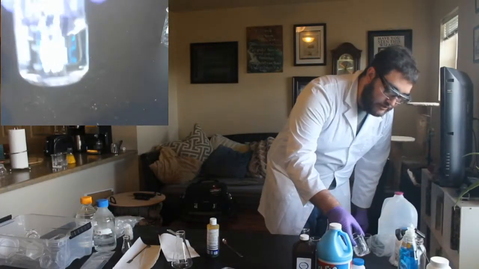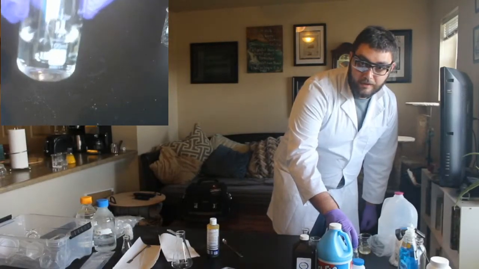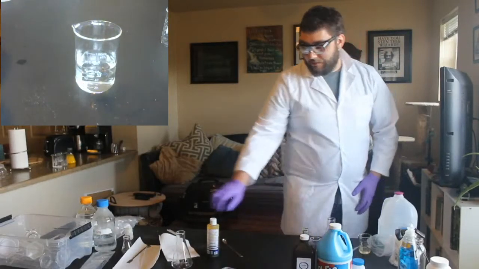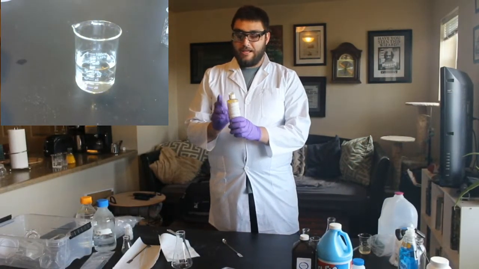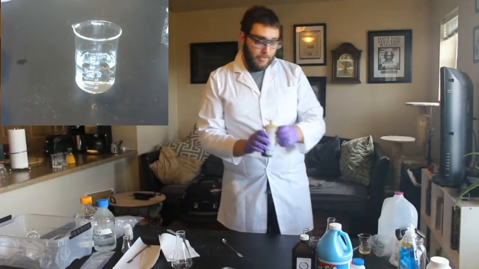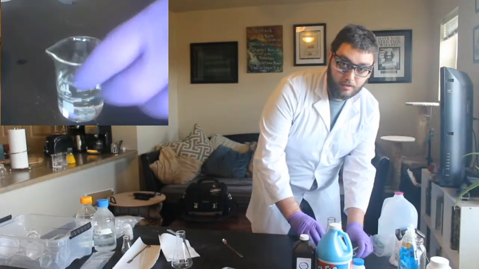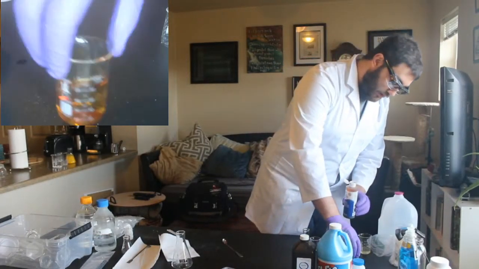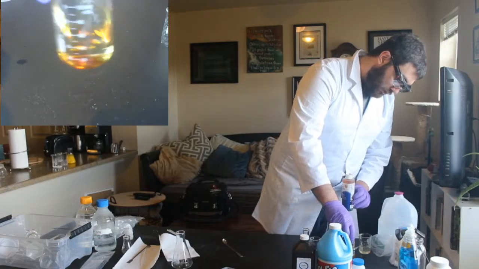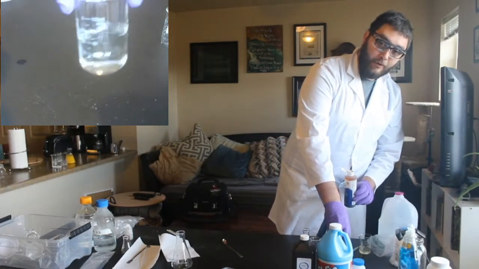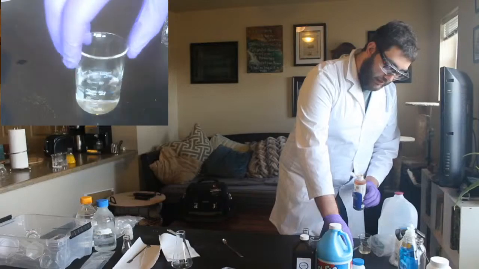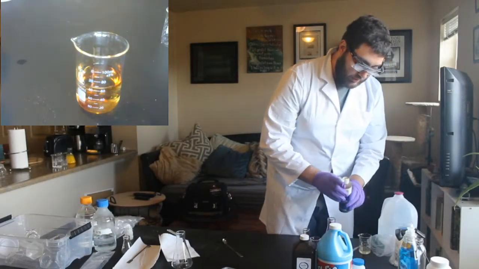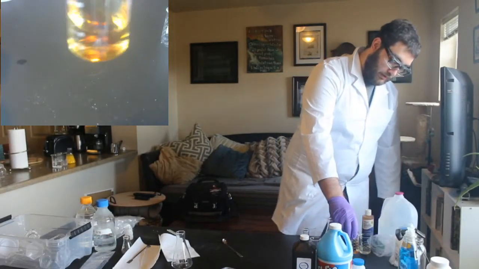So now you can see we've diluted that a whole bunch. It looks pretty clear. There's no chunks or anything. And now what we can do is take our iodine. These usually come with a squirt bottle top, so we're just going to add a few squirts of this. You can see it starts off kind of brown and colored. Then if we give it some time, I'll do it one more time just so you can see it again. Hopefully I didn't add too much.